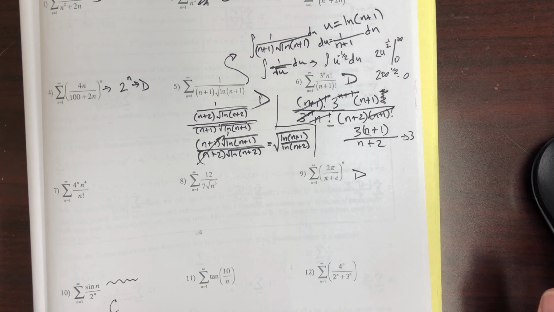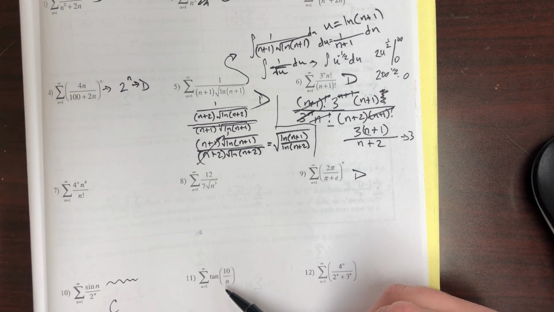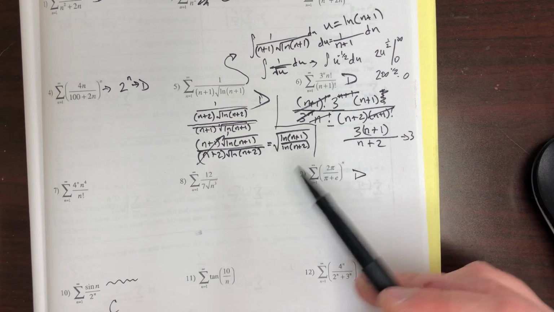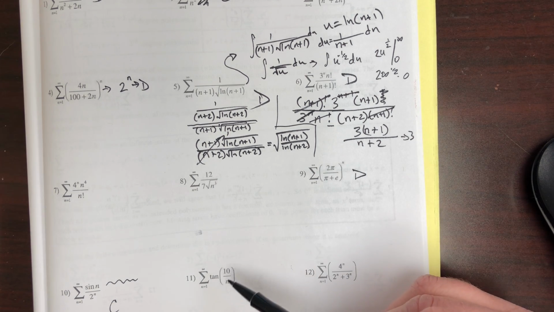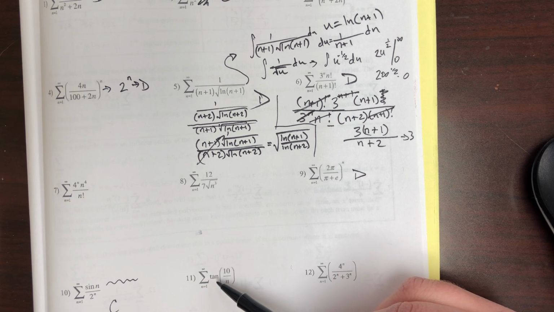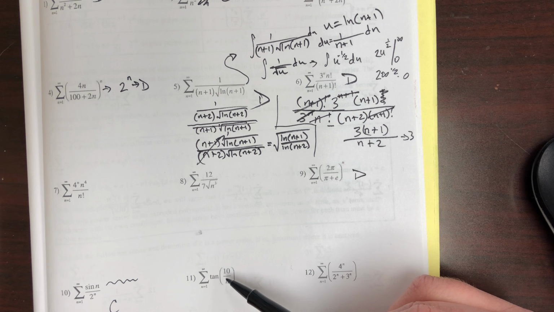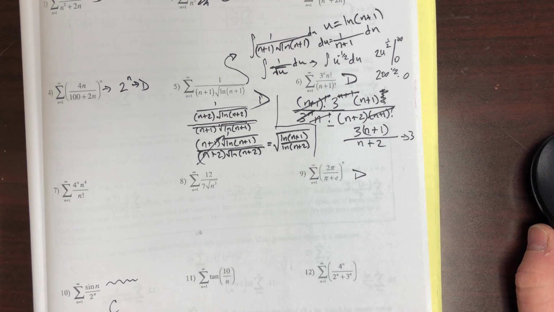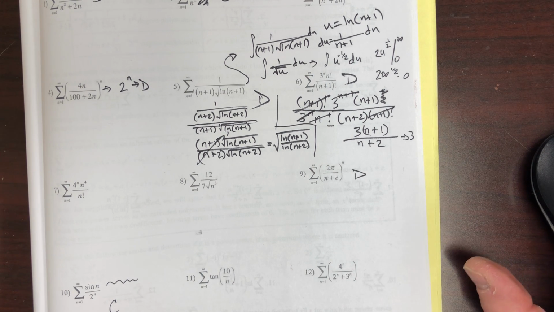11, tangent of 10 over n. We know that tangent of x is nuts, just does the, almost looks like an echocardiogram or something. But this starts out at tangent of 10, and as n increases, this goes from tangent of 10 to tangent of 0, and tangent of 0 is 0. So for this one, Stu does the limit comparison for this one.